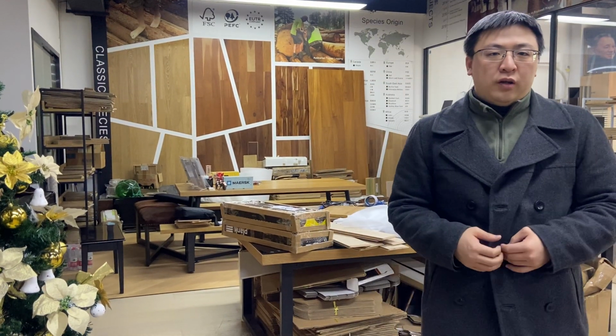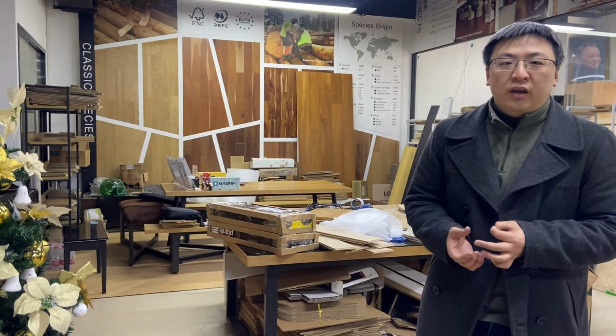The fourth thing is the European oak has more tannin. The tannin is mostly used in the wine industry. In France, they have a lot of wine production. They use the European oak to store the wine. After a long time, the tannin will react with the wine, and the taste will be very nice.